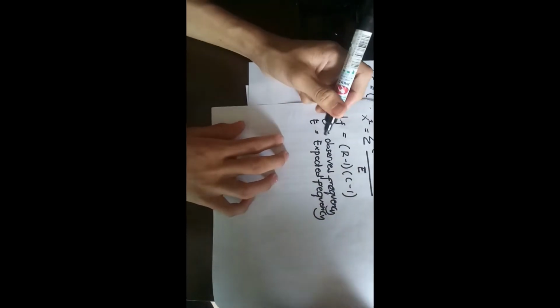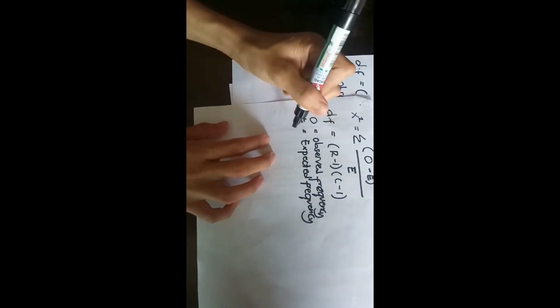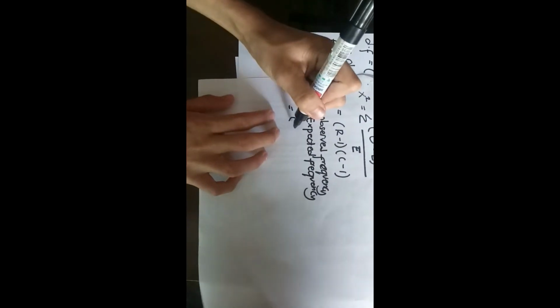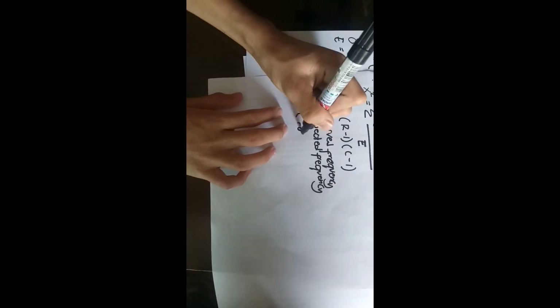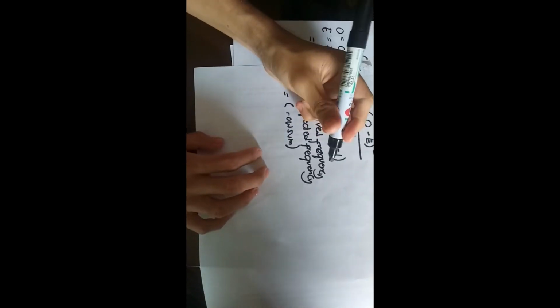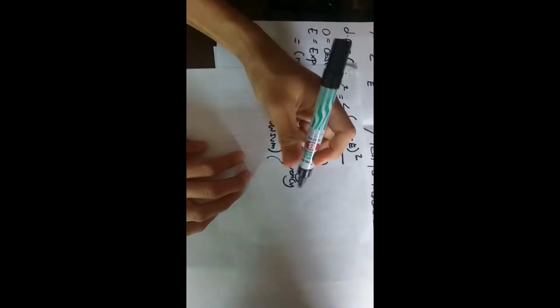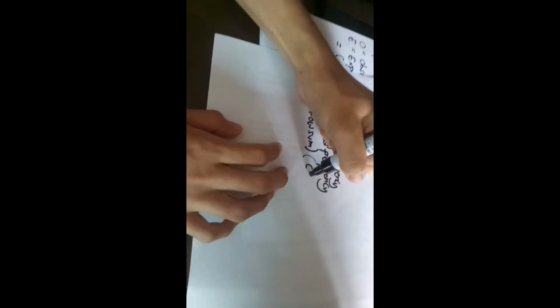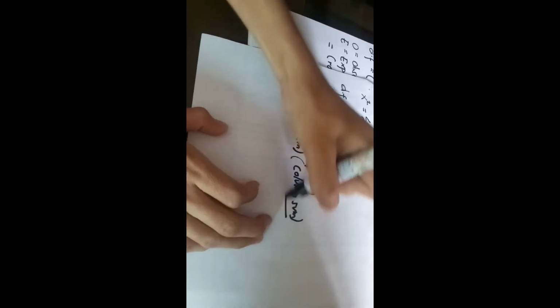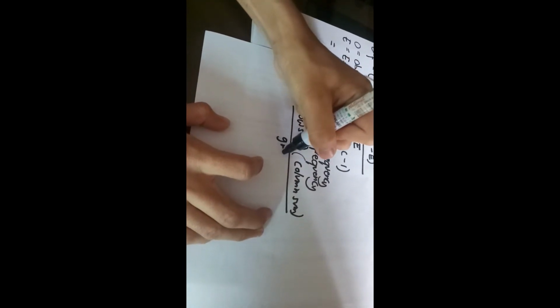To solve the expected frequency, the formula is: row sum, tanan row times tanan column, over the grand total.